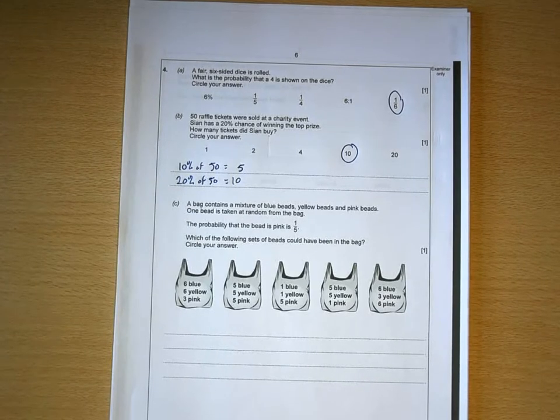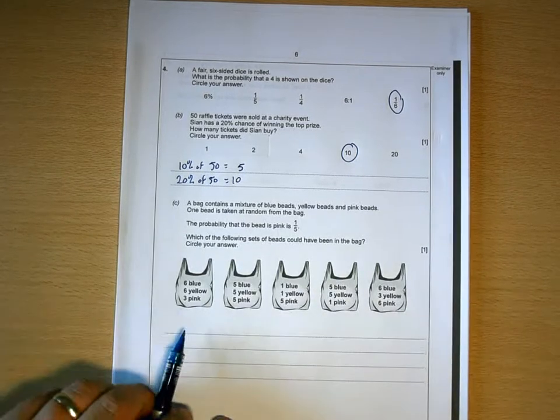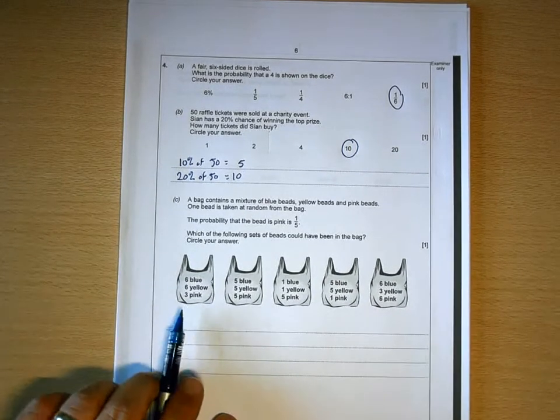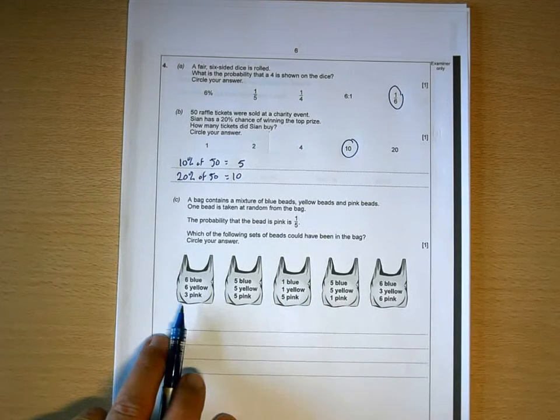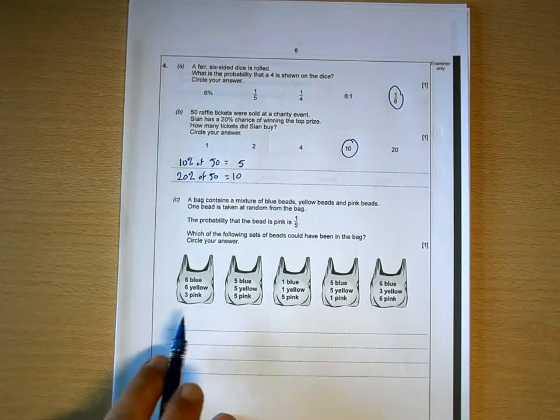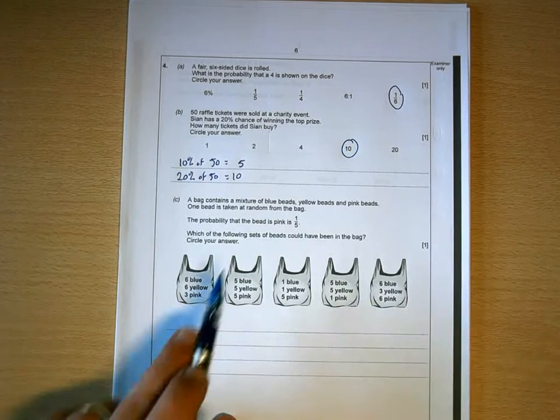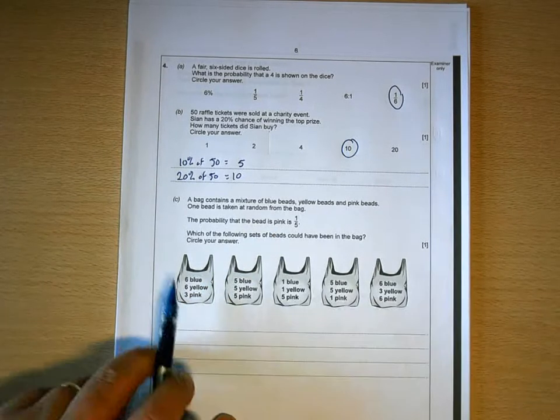C. A bag contains a mixture of blue beads, yellow beads and pink beads. One bead is taken at random from the bag. The probability that the bead is pink is 1/5. Which of the following sets of beads could have been in the bag? Right, so what we need to do is work out the probability of each of these, of it being pink, and then find which is an equivalent fraction to 1/5.